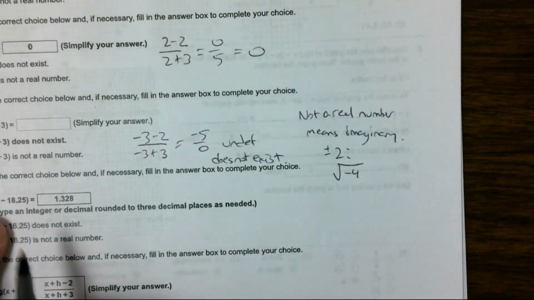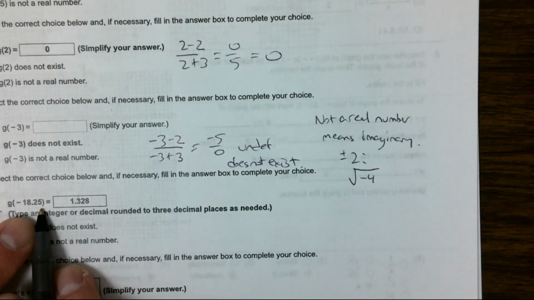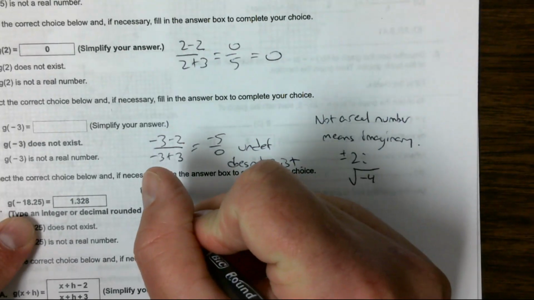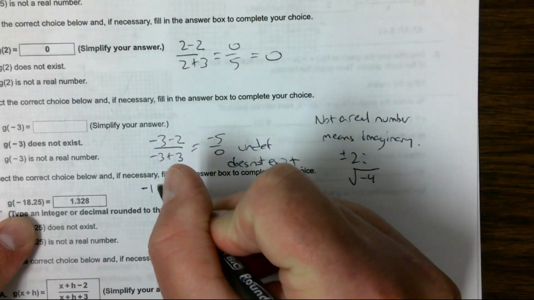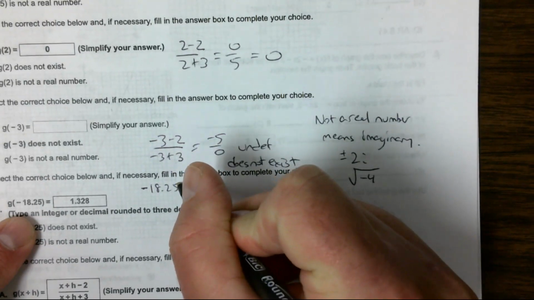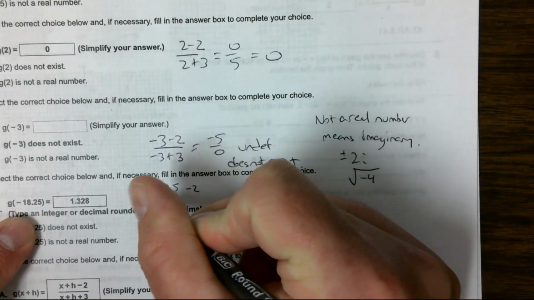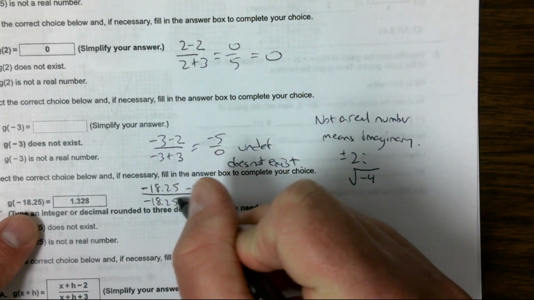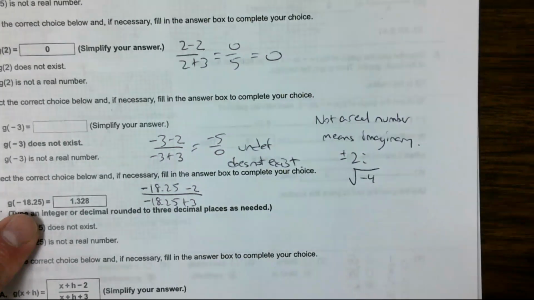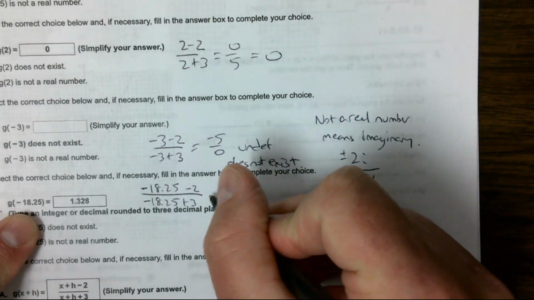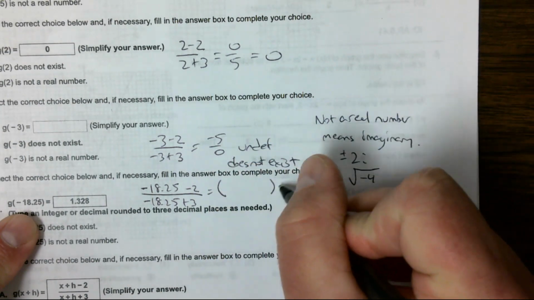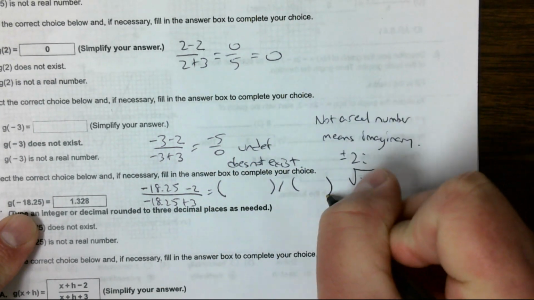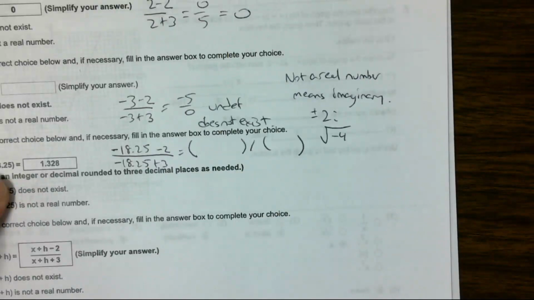Now, this one, you just have a random decimal. So I'm doing negative 18.25 minus 2 over negative 18.25 plus 3. Don't try canceling anything. The best way is just use your parentheses, divide by parentheses. So that's what we want.